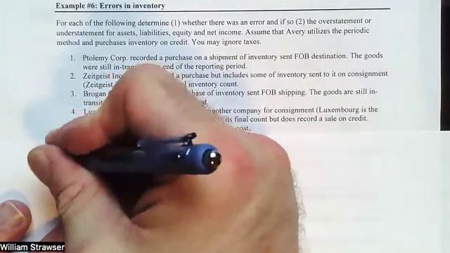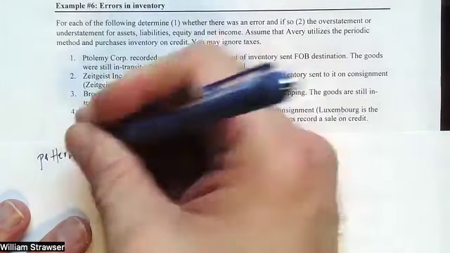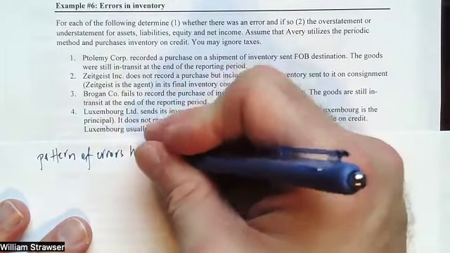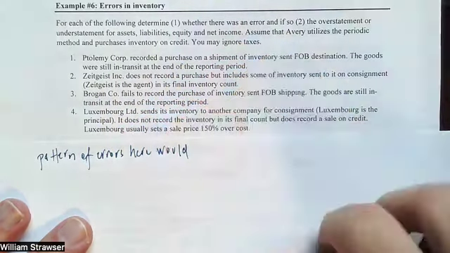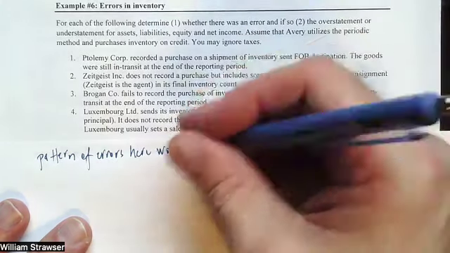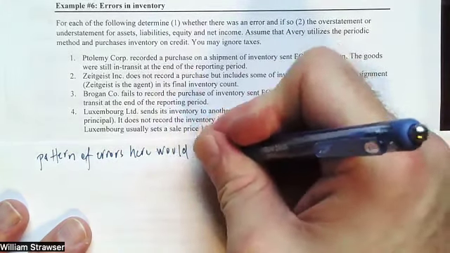So how things will affect purchases and ending inventory, how we're talking about here in these problems, it only pertains to the periodic method.